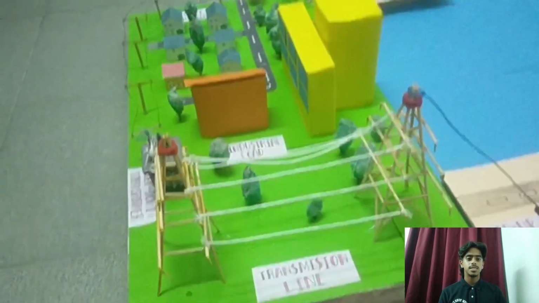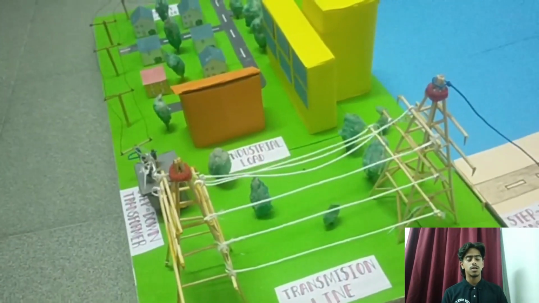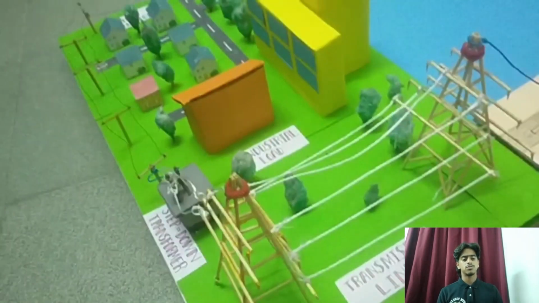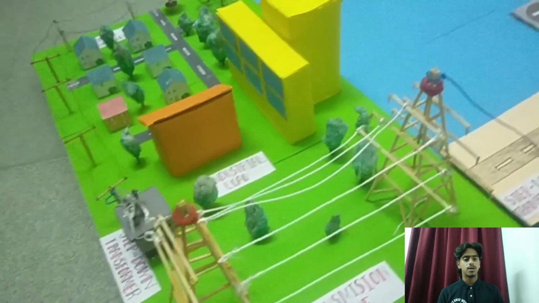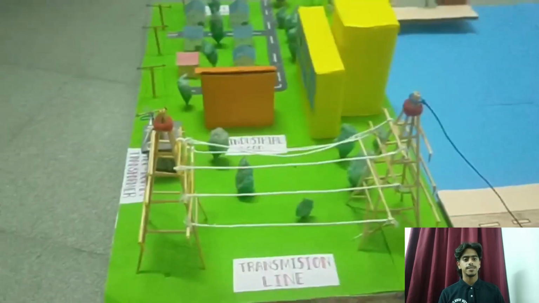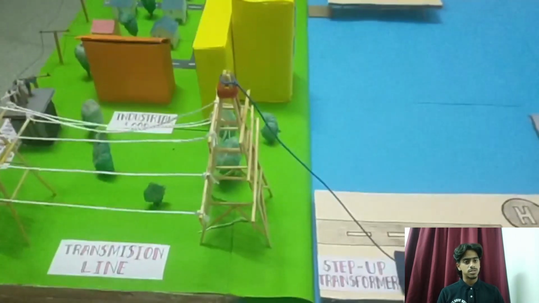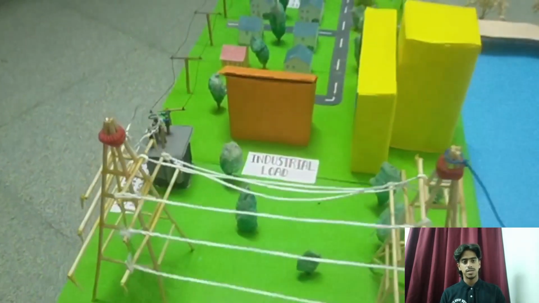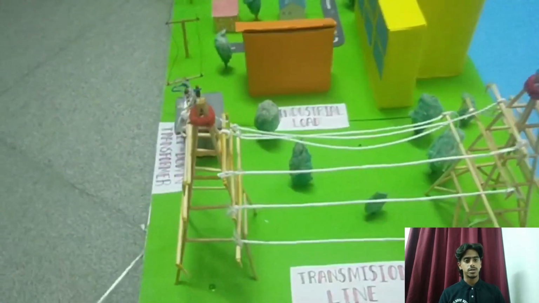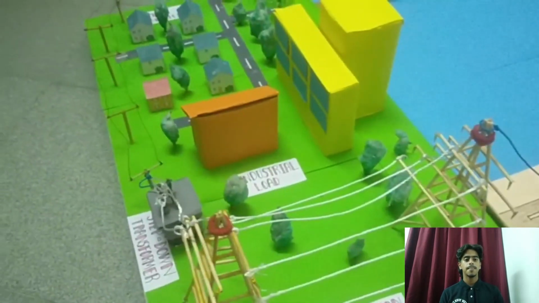For our case, these wind turbines will generate around 2 megawatts to 3 megawatts, and each of the wind turbines will produce around 690 volts.